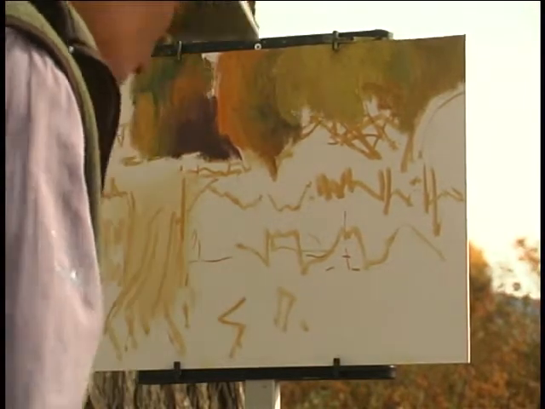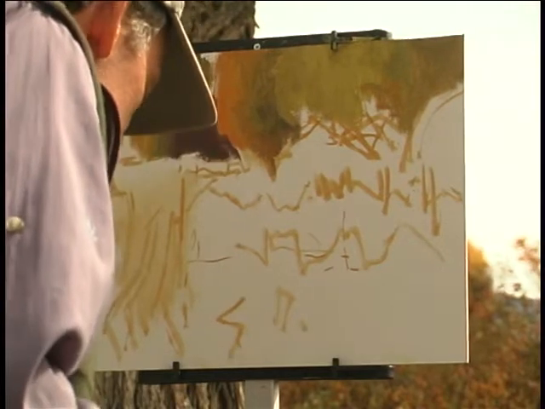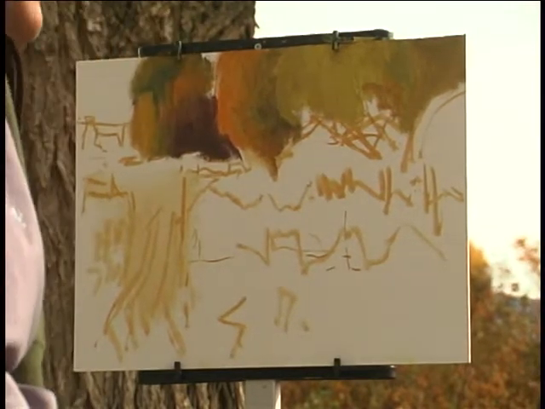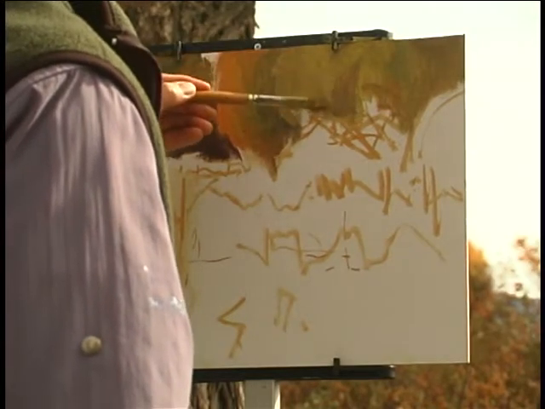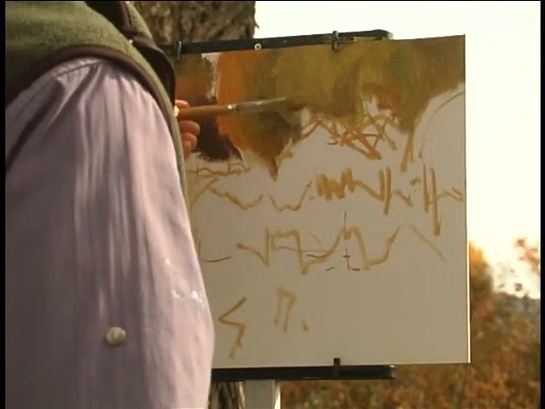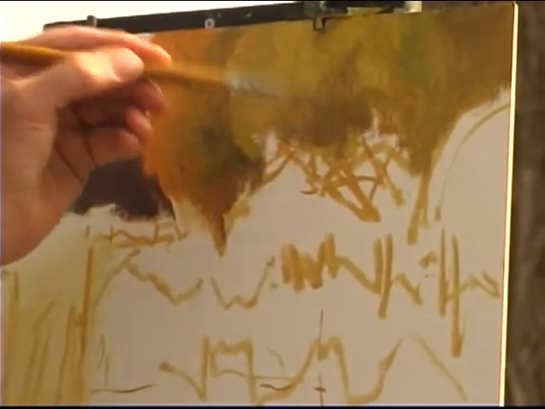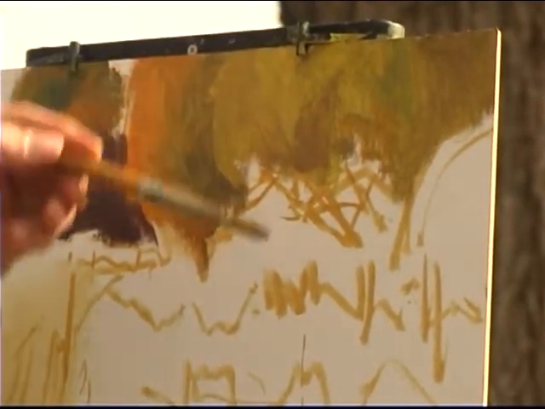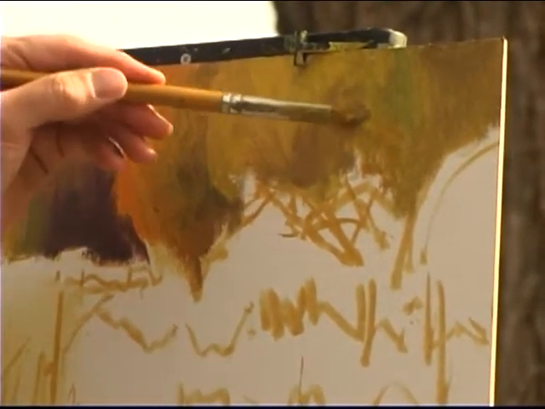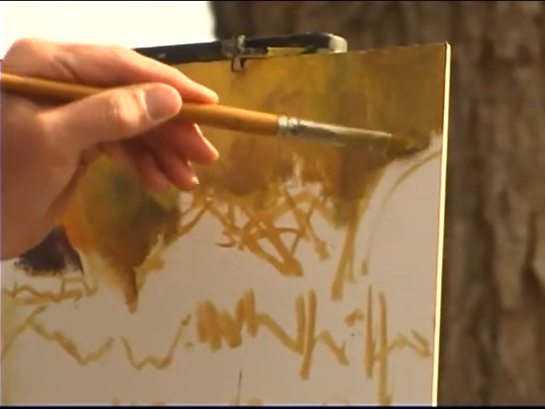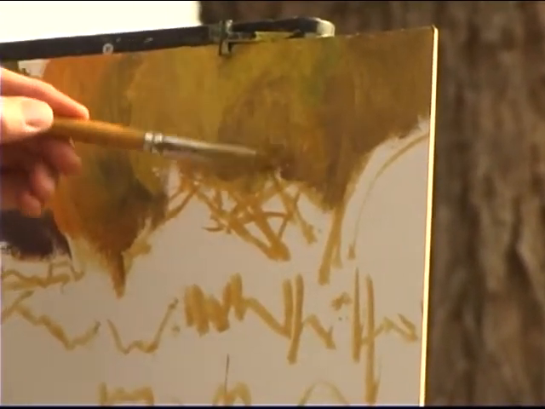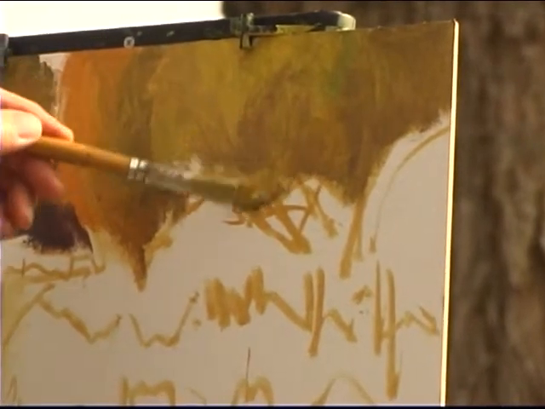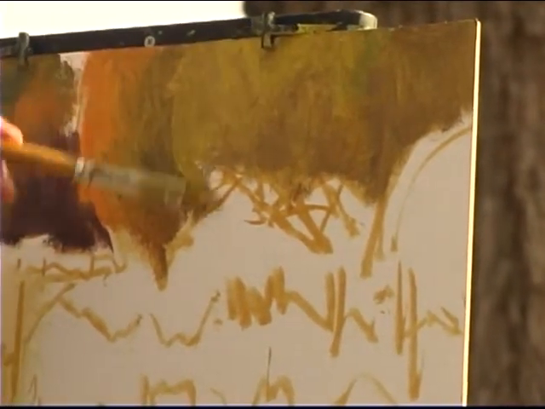Now, what I want to do down along the bottom is to separate these trees out from what's underneath them by getting a few shadow shapes coming back up into them this way. The light's coming from above, even though it's a gray day, there's still light coming from the sky. It's going to be shadowed and darker underneath, and lighter on top.